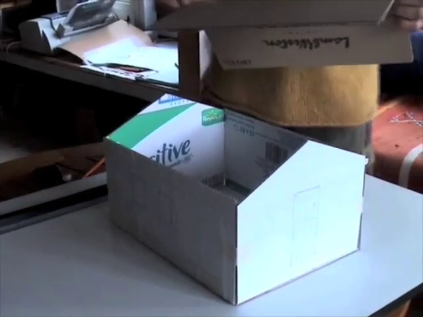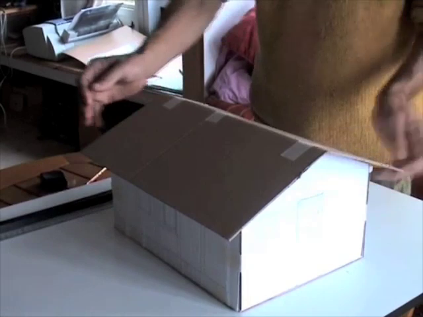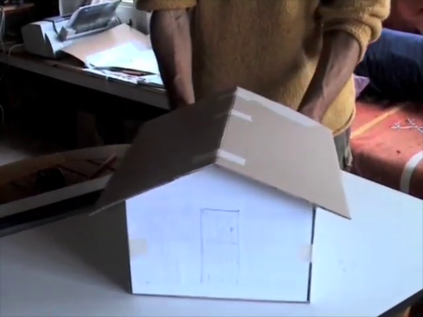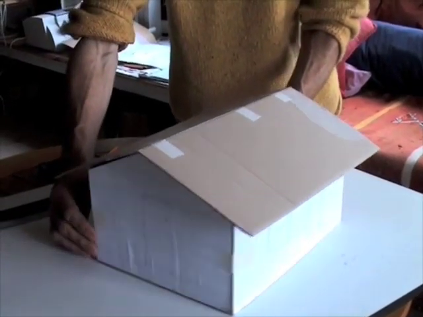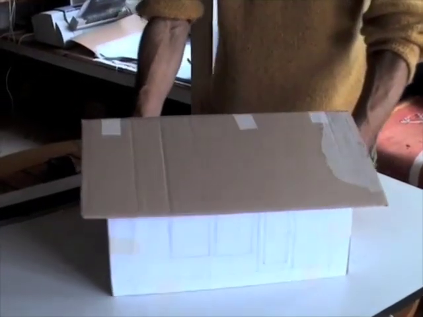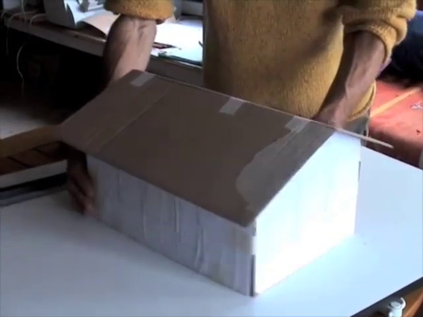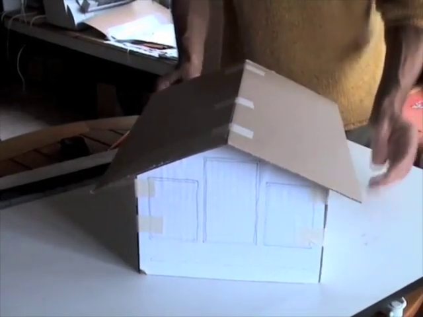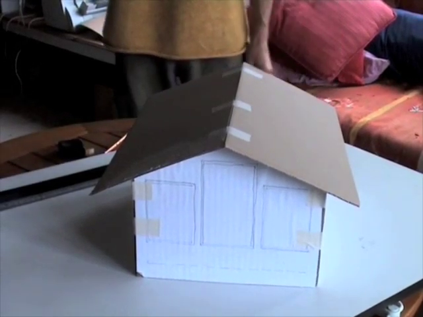Whoops. And on it goes there. And we have a rough idea of what that all is going to be like, and what we can do now is refine this model and tidy it up, and we can even cut out windows and have a look inside it.